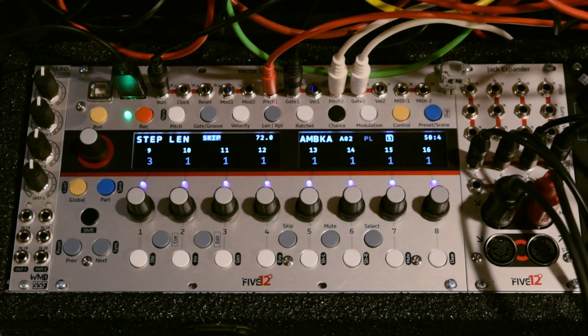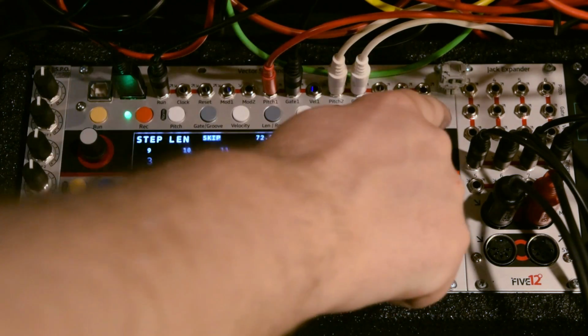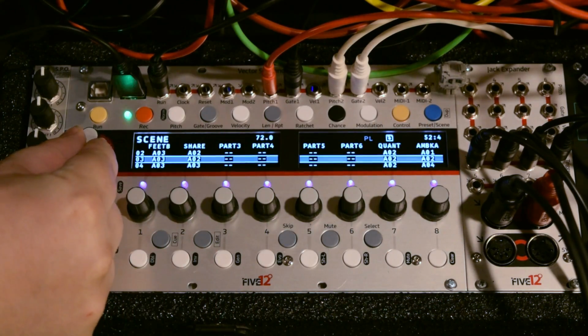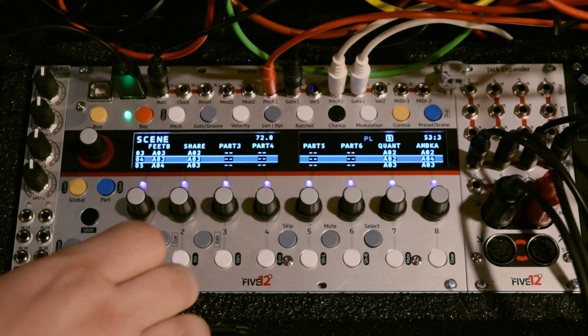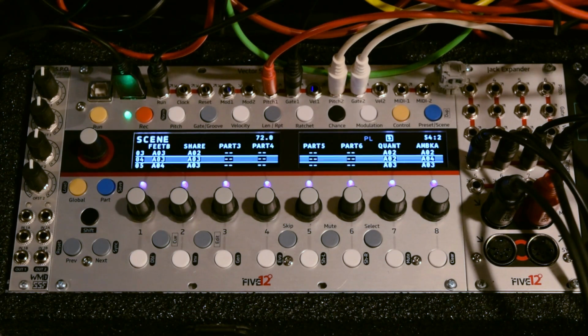With all of the ways to add variation to each part, and the ability to trigger groups of presets together, Vector makes a dynamically playable sequencer as well as an inspiring compositional tool.